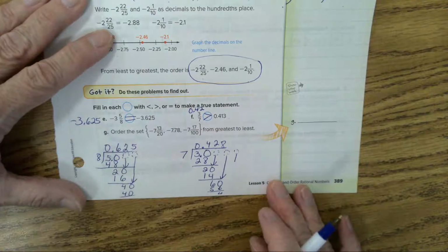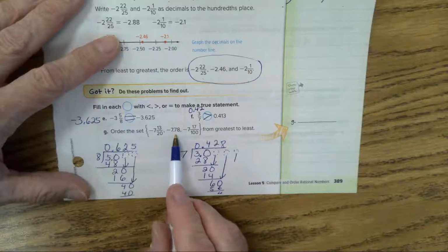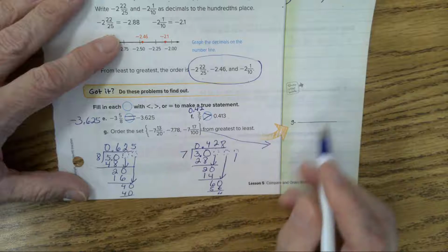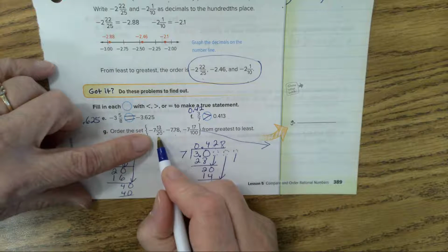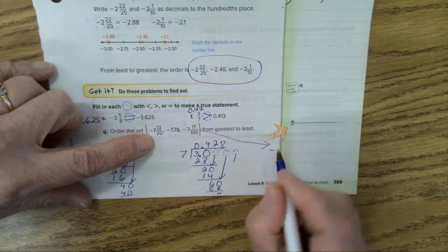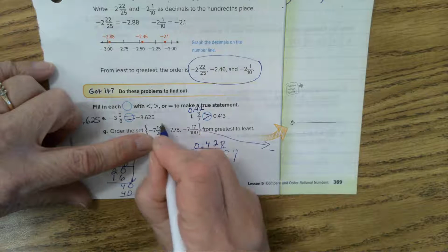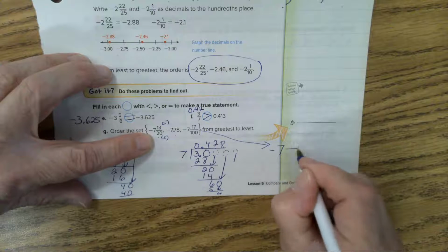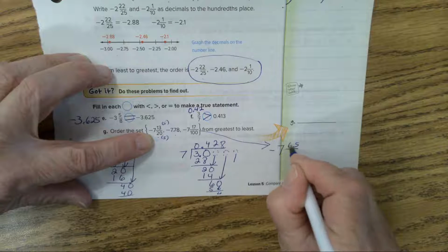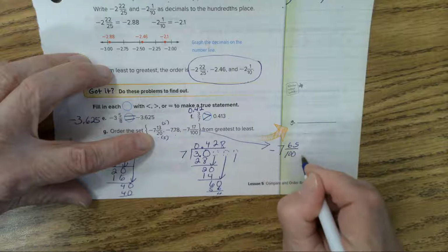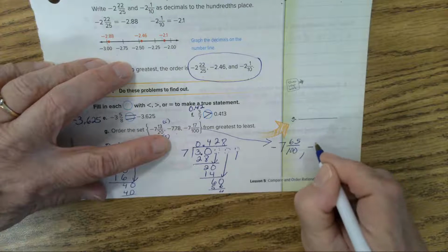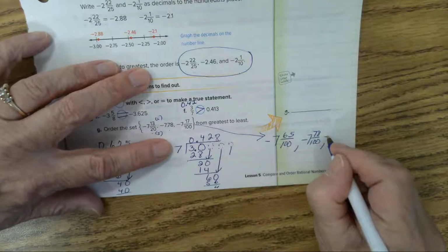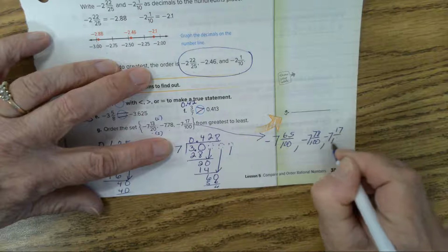Now for this one. I'm going to change this to a fraction, okay? So I'm going to show my work for this one over here. I need to get this over 100, so that'll be negative 20 times 5 is 100. 13 times 5 is 5, carry 1, 65 over 100. That's going to be negative 7 and 78 over 100. And this is negative 7 and 17 over 100.